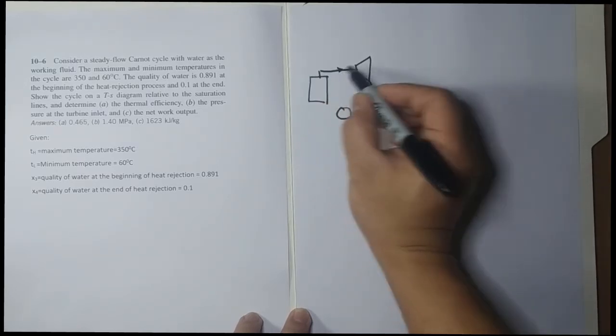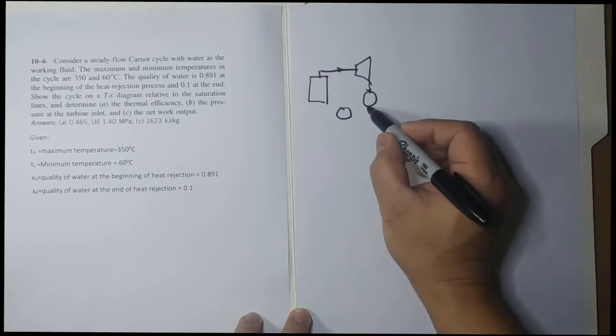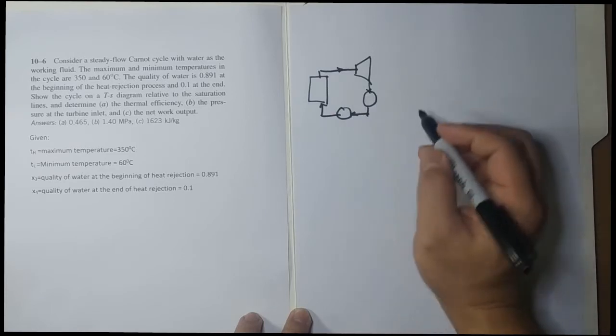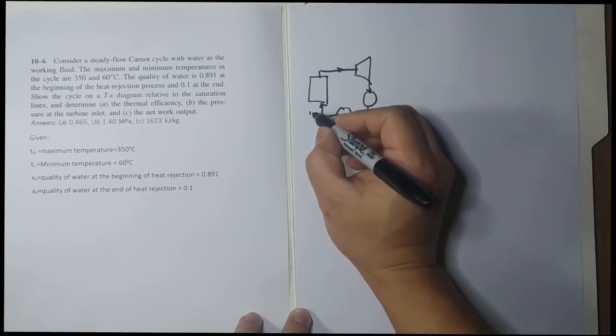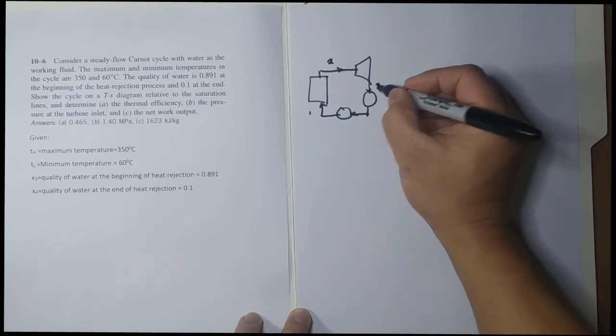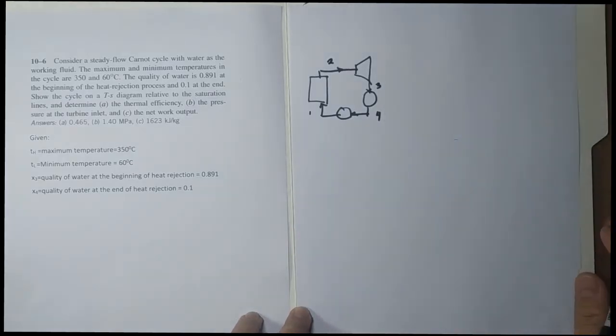So it's like that. I call this point 1 or state 1, state 2, 3, and 4.